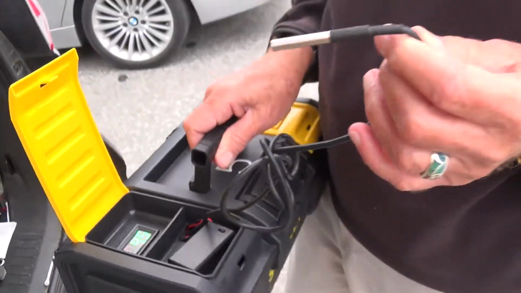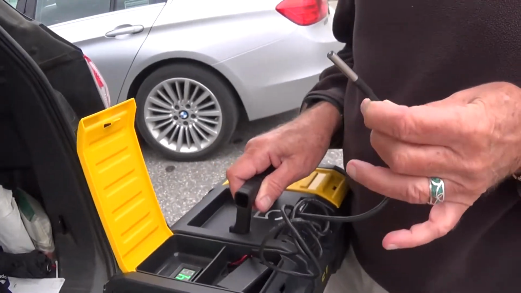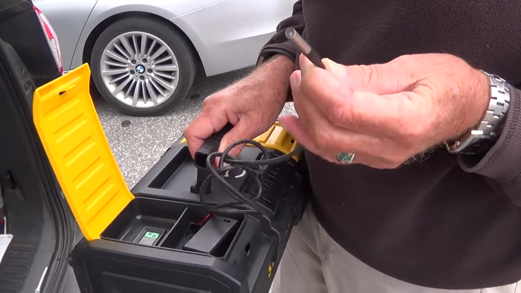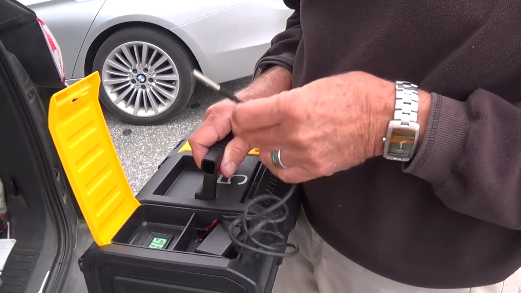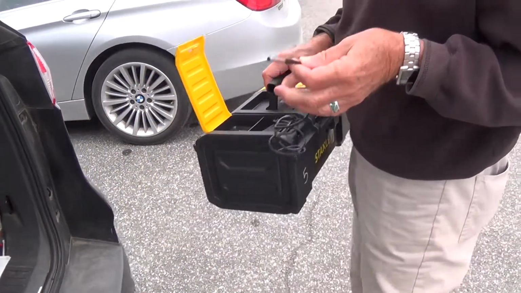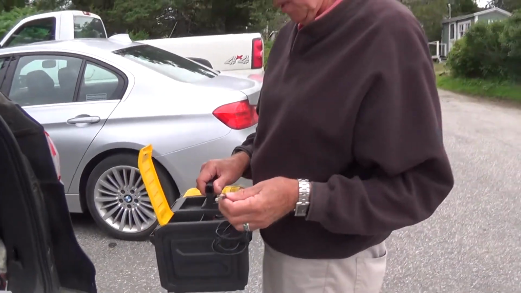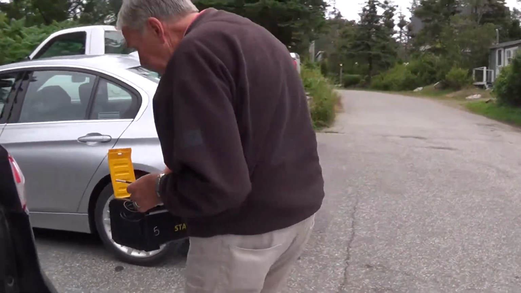This is the sensor, and I would give this a good 5 to 10 minutes out in the air before you record the temperature. It allows any heat that's been in your car to dissipate, and it also allows for a true reading.